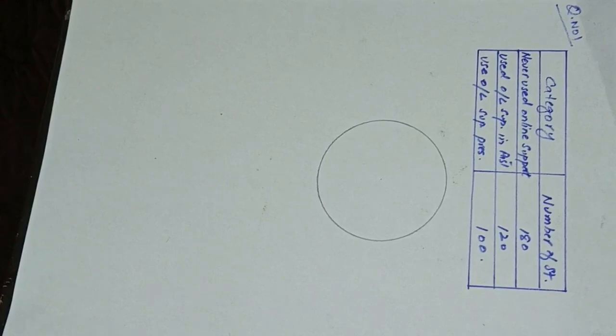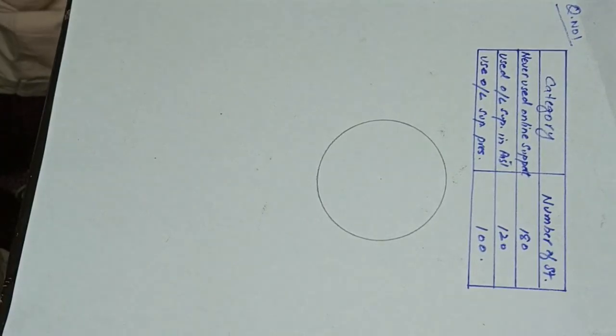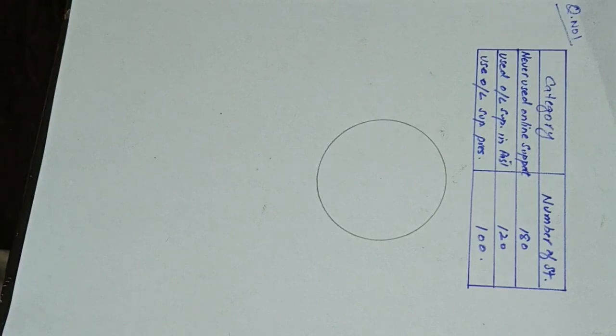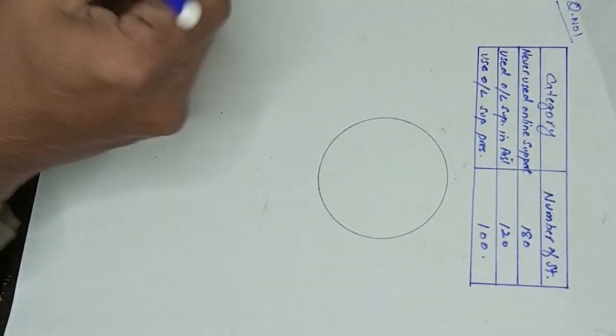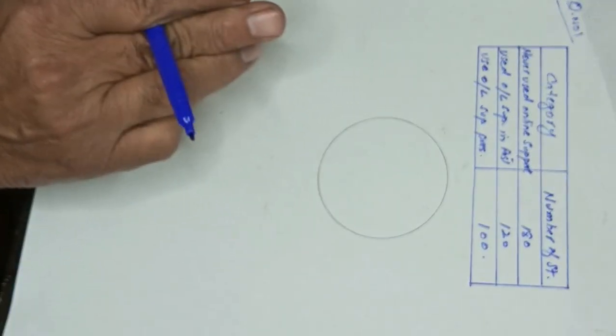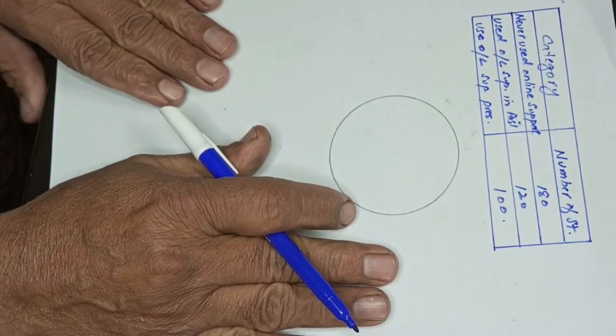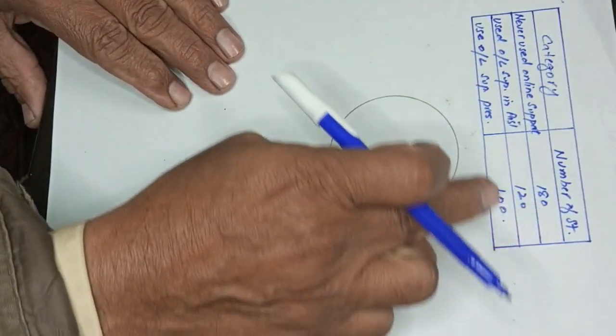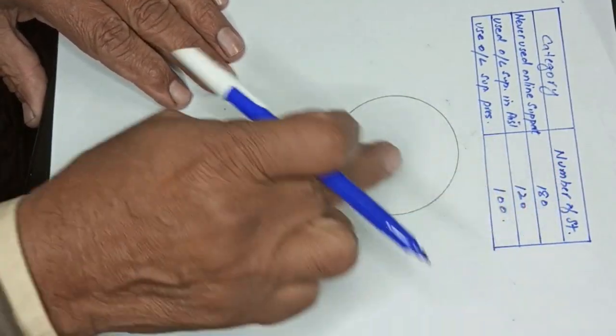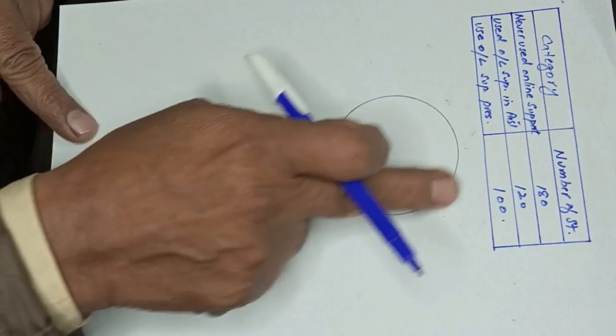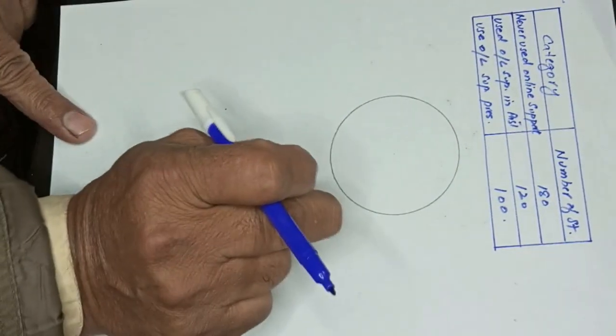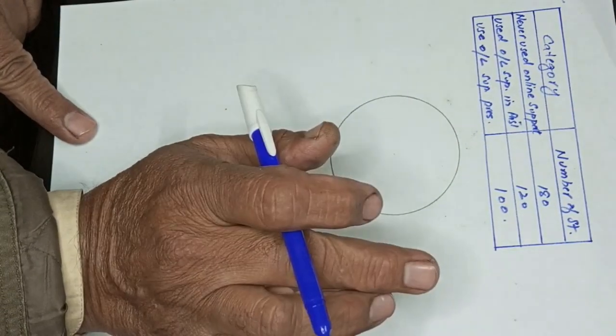Now dear, we are going to make this pie diagram. It is very easy, what I told you about the formula. We have to manipulate these numbers in this circle, and you know that this circle consists of how many degrees? 360 degrees.